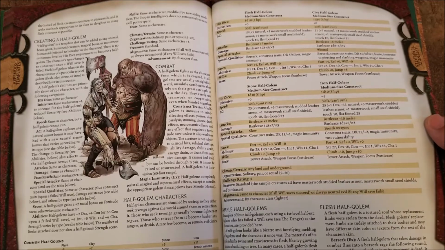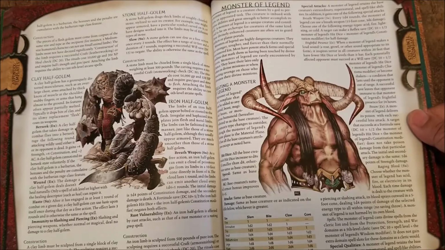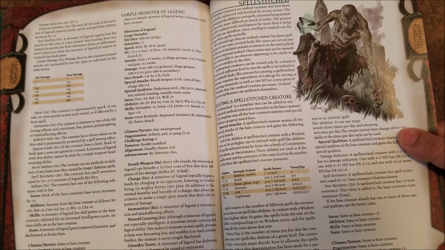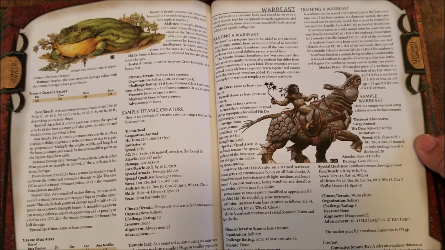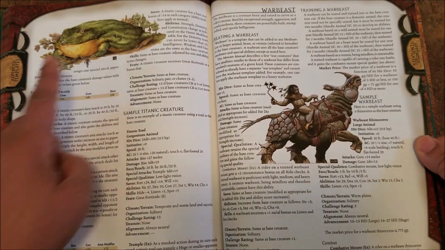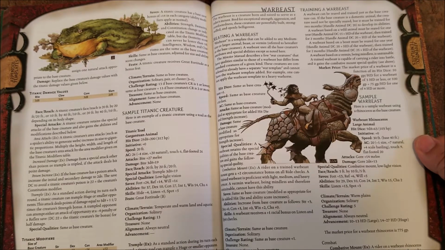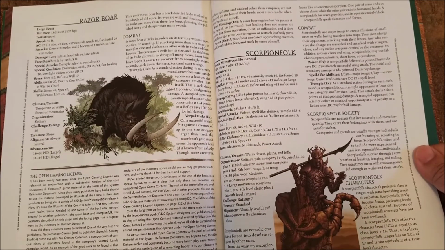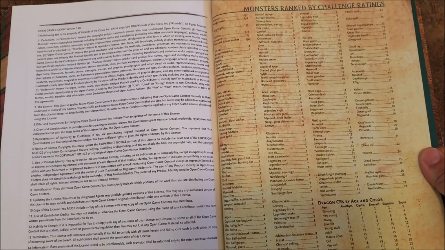Half Golems, Monster of Legend, samples of Monster Legend as well as the Spell Stitched, Tauric, Titanic creatures. Of course, these are creatures of super immense size. As we can see a humanoid there next to the Titanic looking frog beast, as well as the War Beast, as well as some other cool stuff. Open game license information, and of course, monsters ranked by challenge rating.